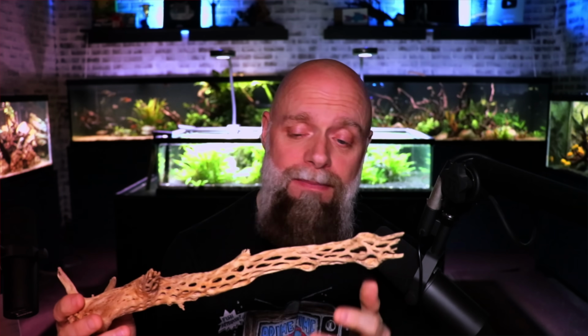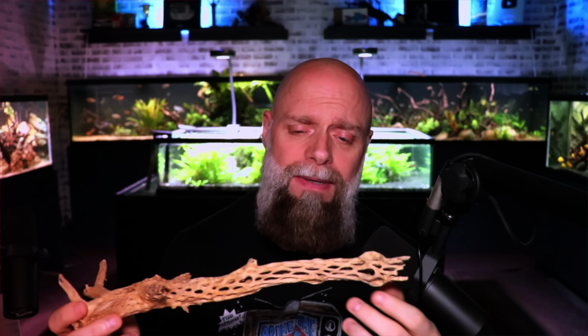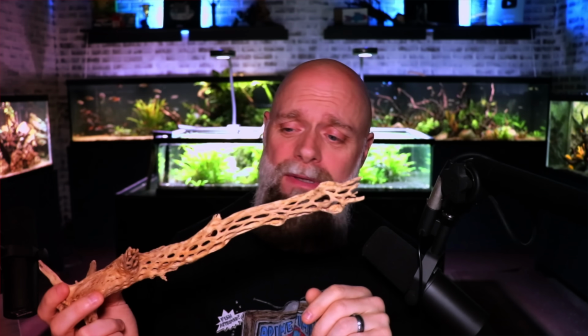So again, if you want to minimize that, boil it or float it for a while to get some of those tannins out ahead of time. It's a very cheap wood in terms of price. It's relatively inexpensive. And so from all the wood that we've talked about today, this is probably going to be on the cheaper end. And so maybe you're somebody who's got primarily plants or rocks and you just want to add a little bit of wood. This might be a really nice option for you.